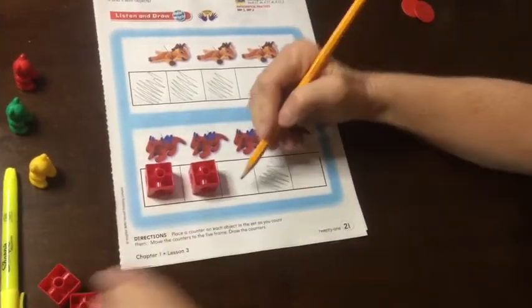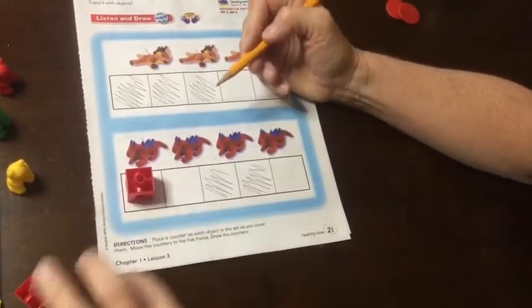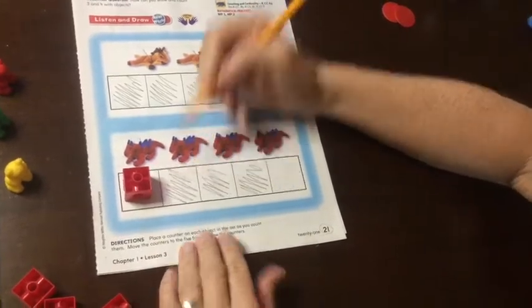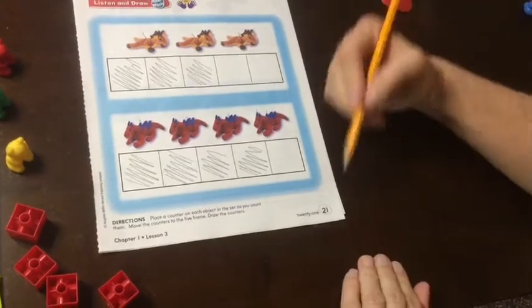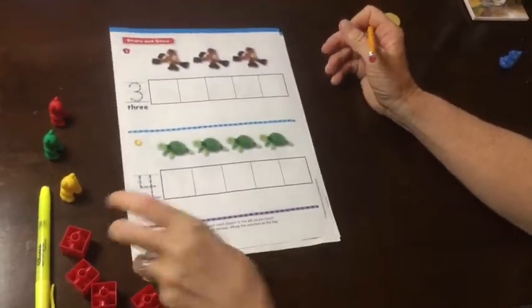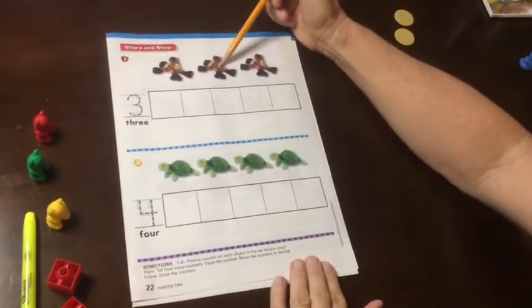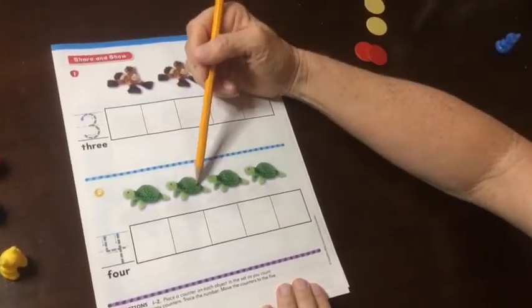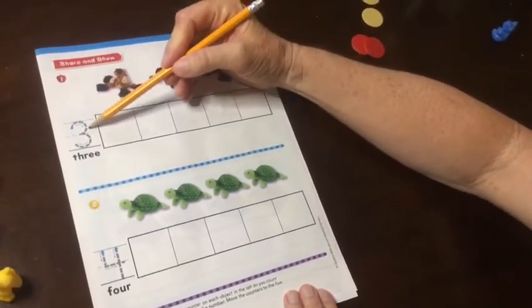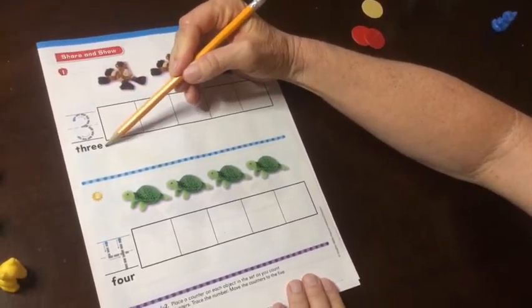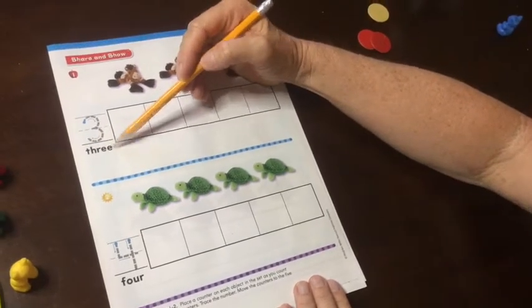1, 2, 3, 4. So that's how we do the first page. You're going to do the same thing over here with the horses and the turtles. But this time you get to trace your numbers. What number is this? 3. This is the word 3.